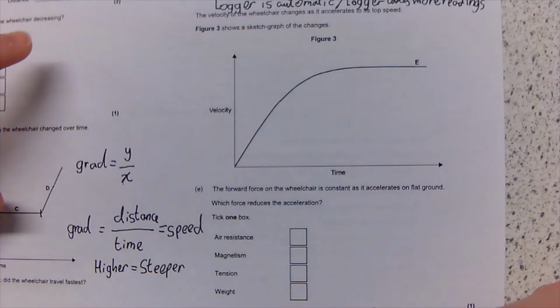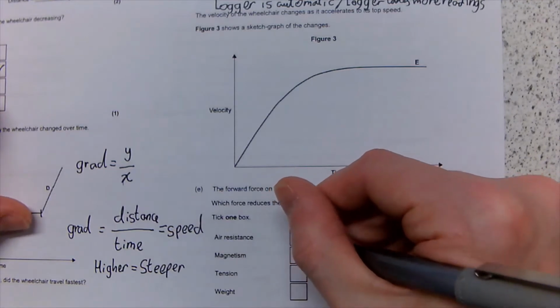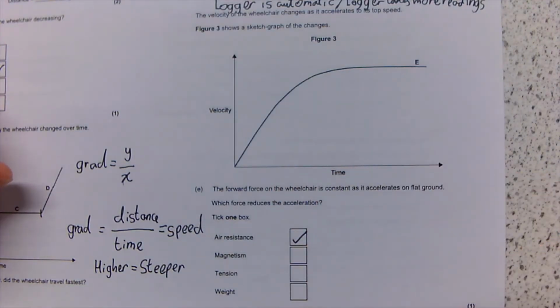Okay, we're talking about motion, so I've got 4 forces to pick from: magnetism, tension, or weight. Out of all these forces, there is only one that particularly links with motion, and that is air resistance. Anytime you have a moving object and it's in atmosphere or in water, then there's going to be air or water resistance acting on it. Most objects in a physics question will be moving in air or in water, so you're always going to have air or water resistance acting in those situations. The only time you wouldn't is when you're looking at something in space. In a vacuum, no air resistance there.